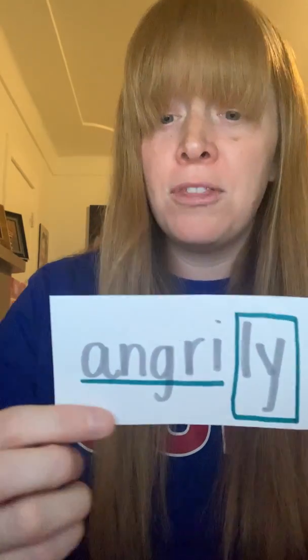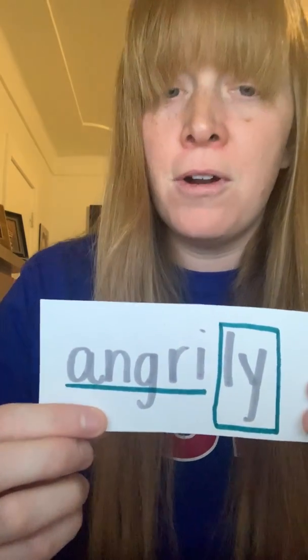So when you put it with the word anger as our root word, angrily means in an angry way. Next one we have is sadly. Sad can stand alone, so it's our root word. And when we add that ly, it's in a sad way. All right, so that was a good little review. Get our brains all thinking about suffixes.